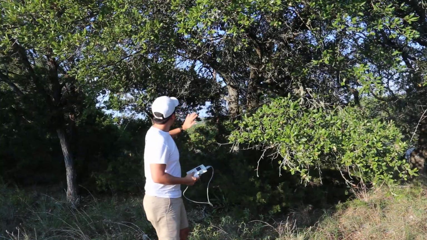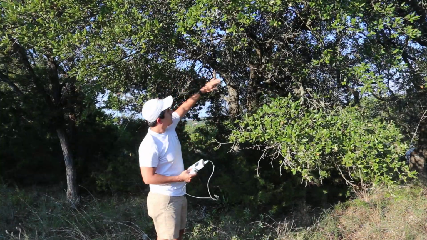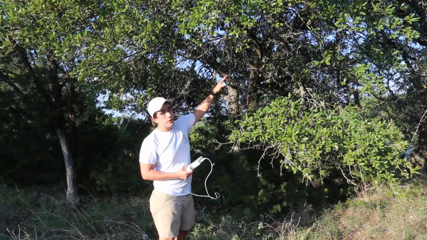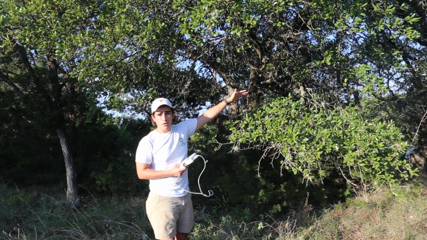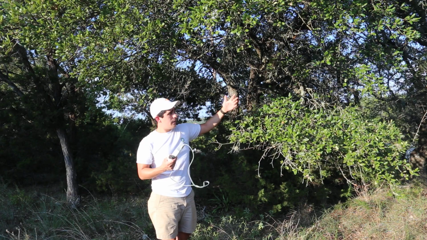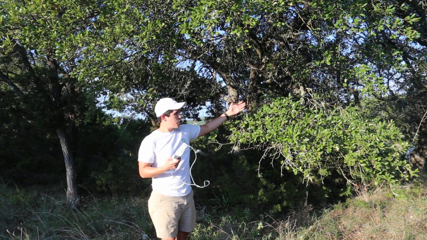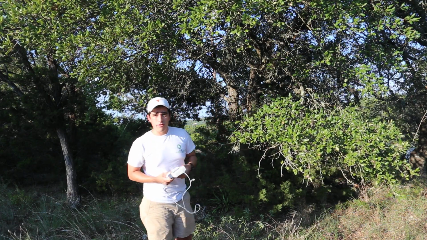Now we're going to go further inside here, or a little taller over here, and we're going to try to capture the differences between the sunlit portion and the shaded portion. It might be higher in the shaded portion, it might be lower. So we're going to do that and find out.